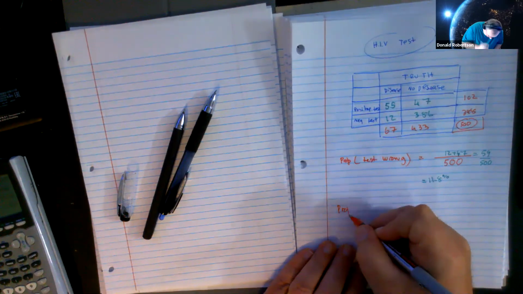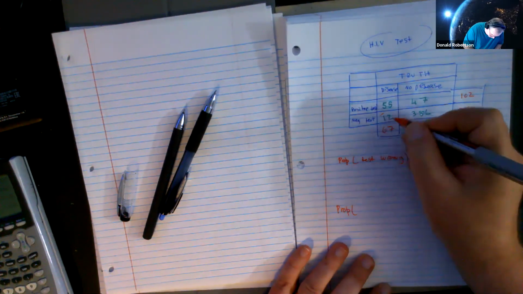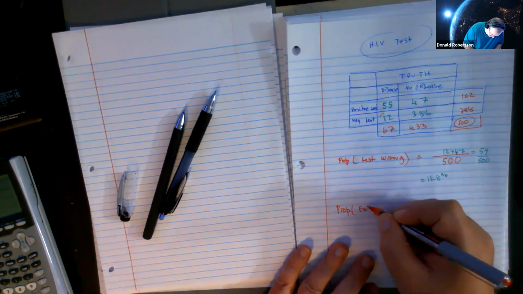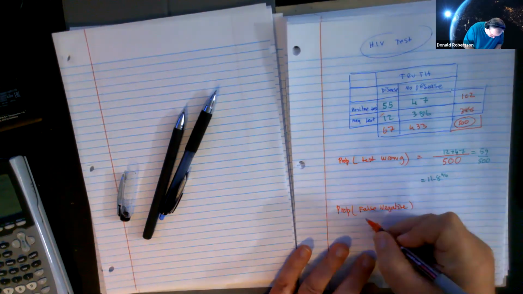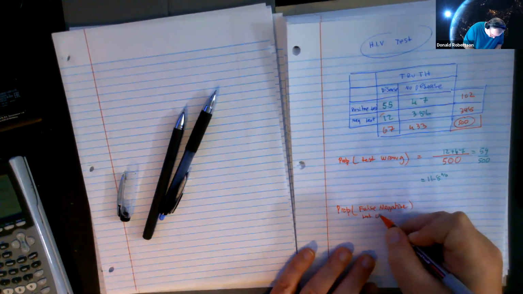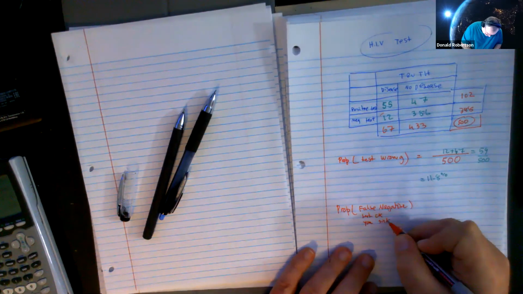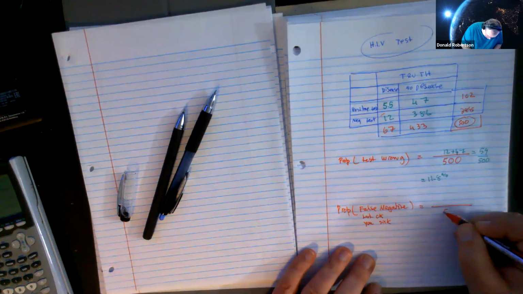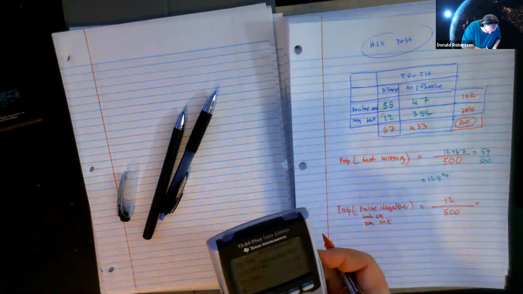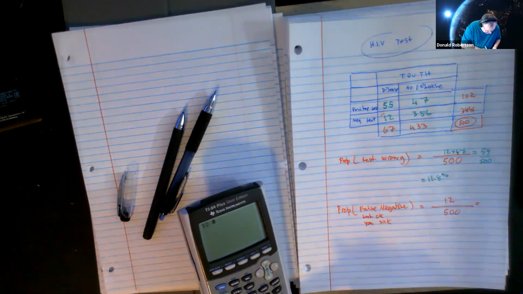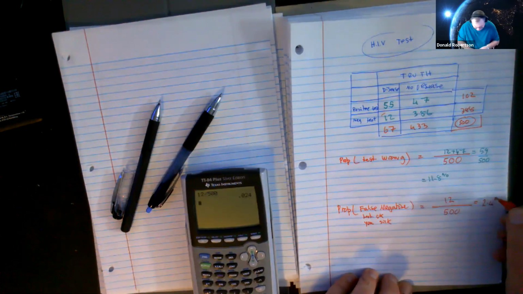Let's find out the proportion that represents a false negative. A false negative says the test says you're okay, but you're sick. Now there's 500 people, 12 of them fell into that category. And what we have is 12 divided by 500, and the answer is about 2.4%.